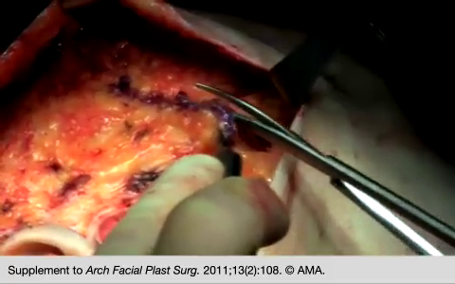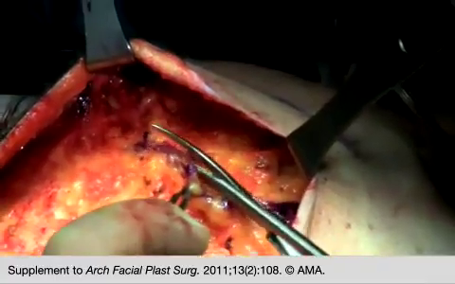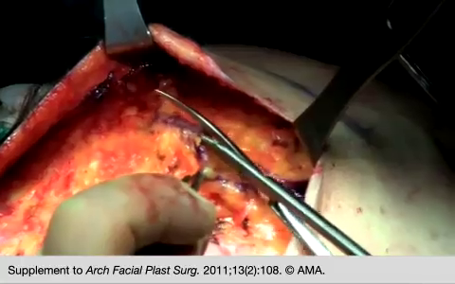The SMAS tunnel is incised by pushing an open scissors through the SMAS tissue. Occasionally, sharp dissection is necessary to complete the incision.